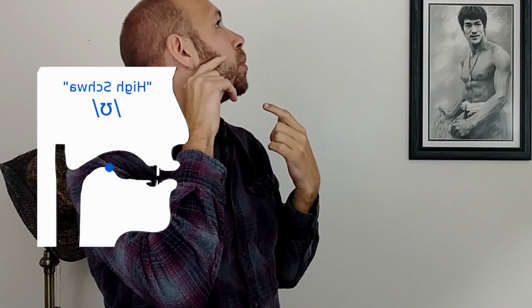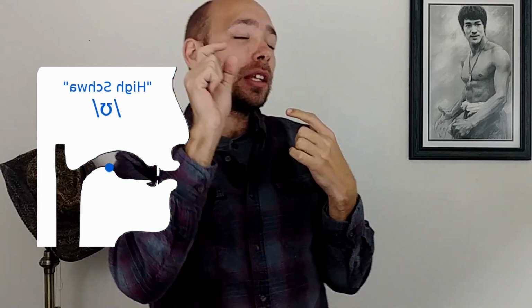So if you were to try to do the sound on the front of the back of your tongue, take that schwa, just slide it up a little bit and back a little bit. And you should kind of feel like you're trying to push the back of your tongue forward a little bit. And the rest of your tongue should be more down. It's really hard to do this with my hand, unfortunately, but that is why I call it the High Schwa, and it sounds like this.